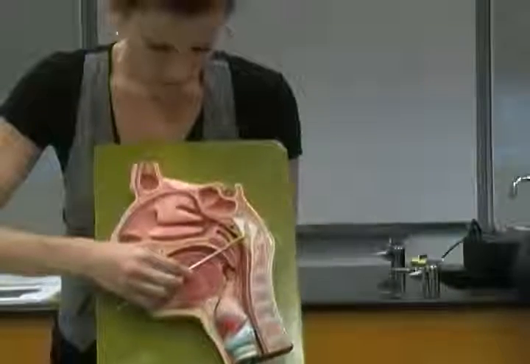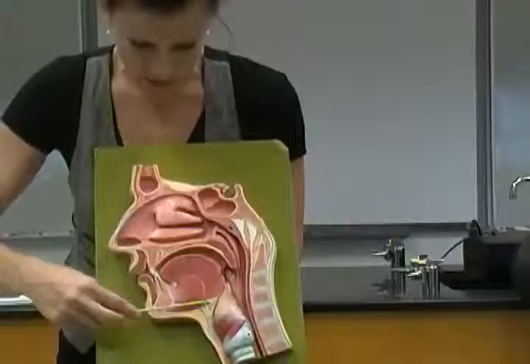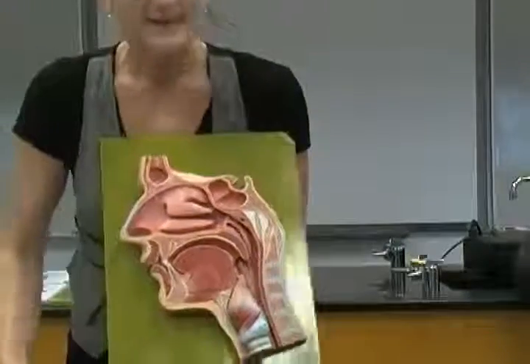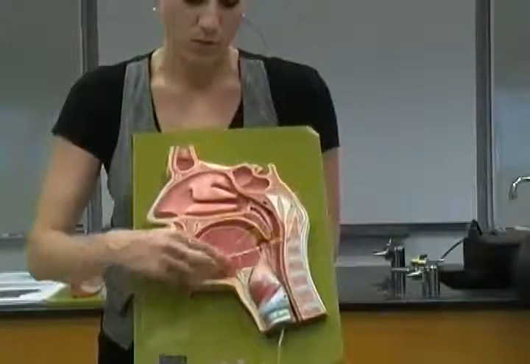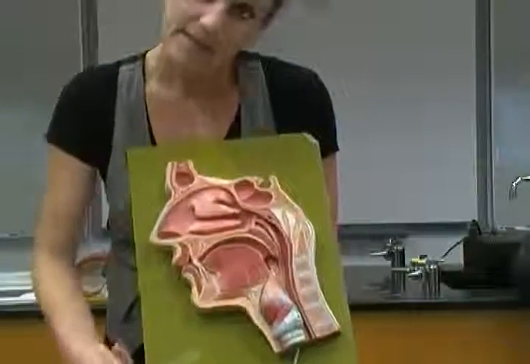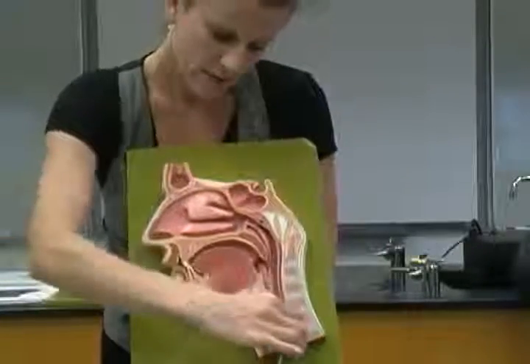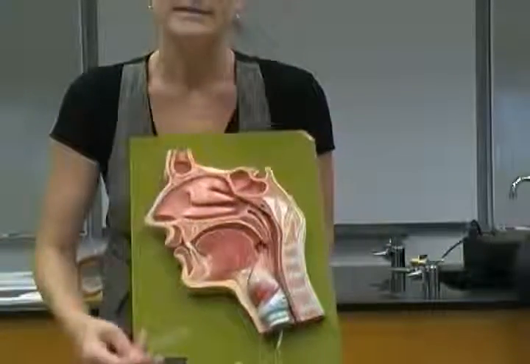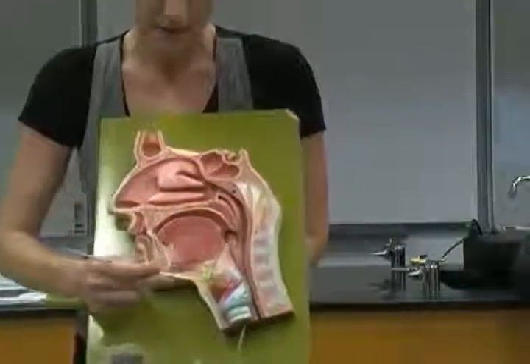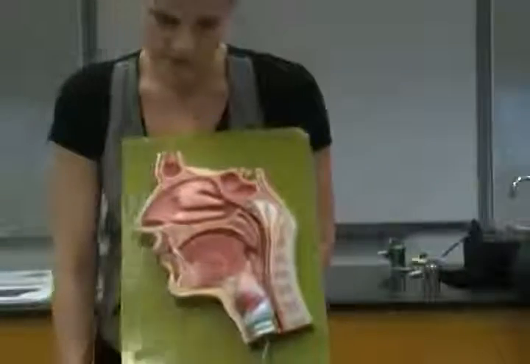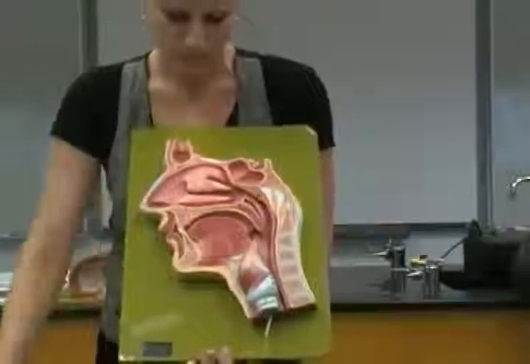From here, the end of the soft palate, down to this level, which is right here at the level of the hyoid bone, is the oropharynx, behind the oral cavity or mouth. Finally, the last part, from the level of the hyoid bone down until we enter the esophagus, is the laryngopharynx, behind the larynx, or voice box. So those are our 3 parts of the pharynx or throat.